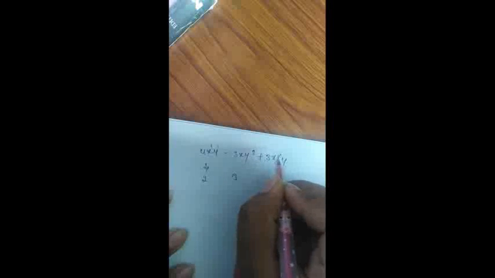Here x only, so we can consider the power 1 plus 2, 3. Here x by y is not a polynomial; its value will be considered as xy to the power of minus 1. We add the powers, so which one is the degree of the polynomial? 3 is the degree of the polynomial of this equation.